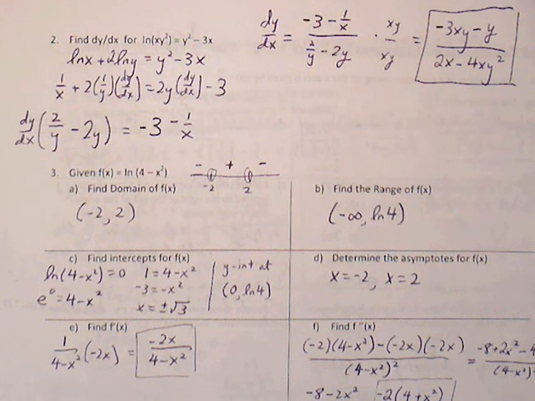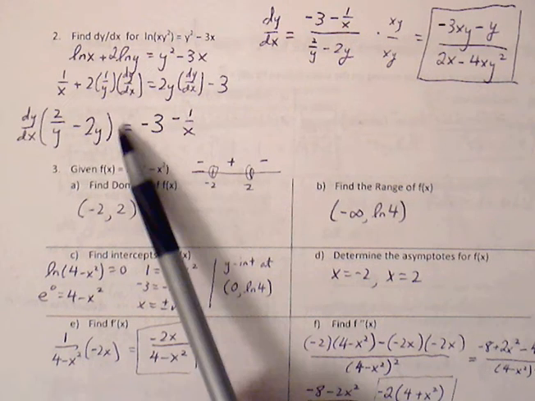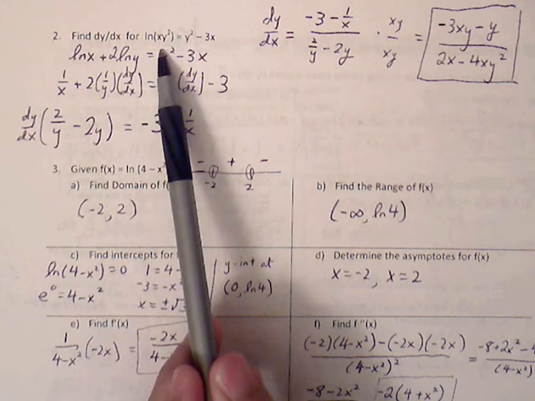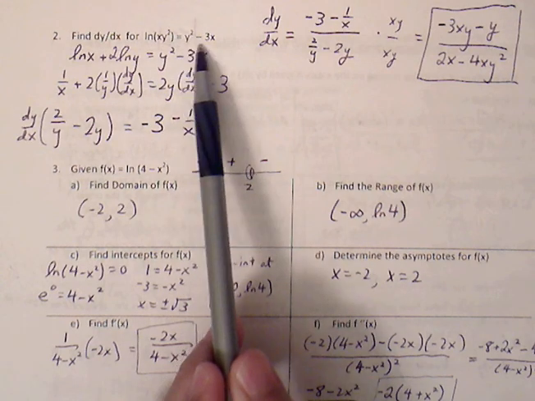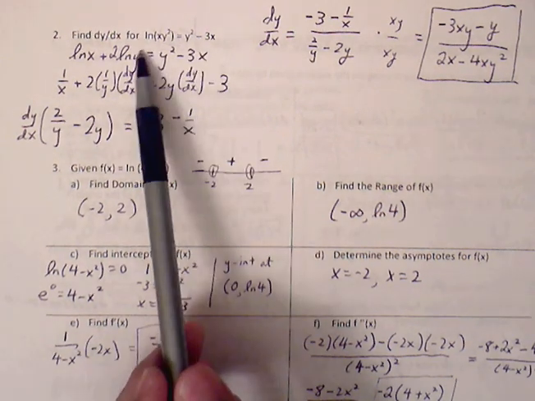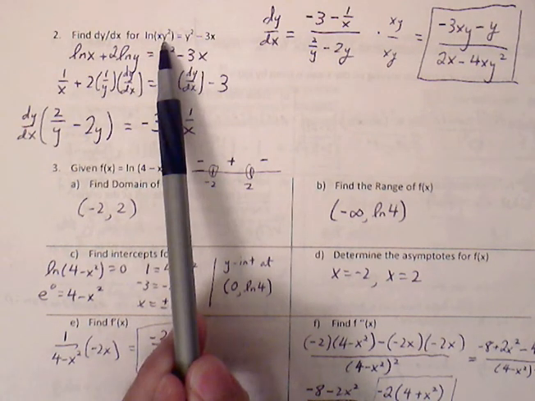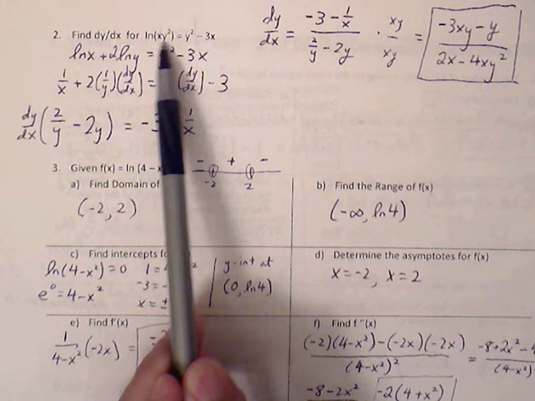All right, this is test review worksheet number 2 for chapter 5 on logs and exponential functions. So the back page here, for number 2, find dy dx for our equation, natural log of xy squared is equal to y squared minus 3x. Now, because this is within the natural log expression, I'm going to try and expand this a little bit more.